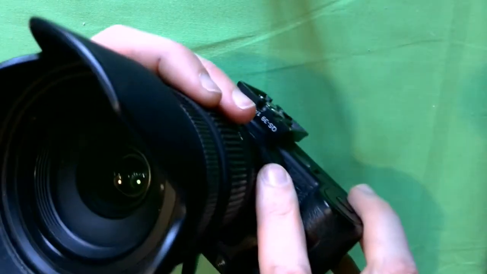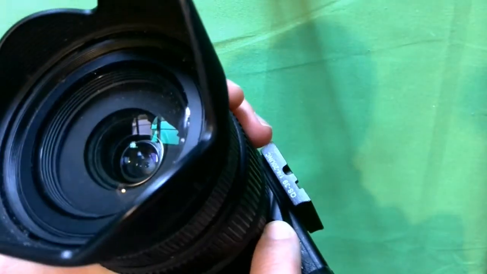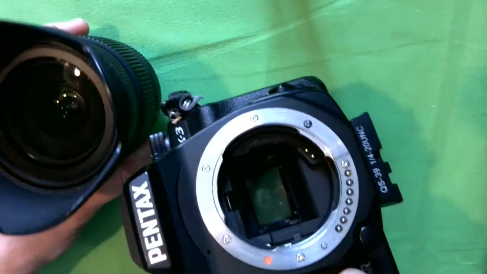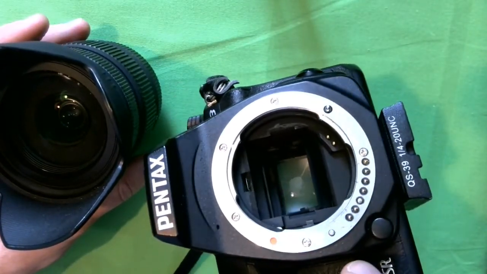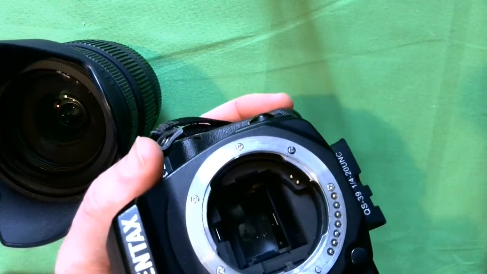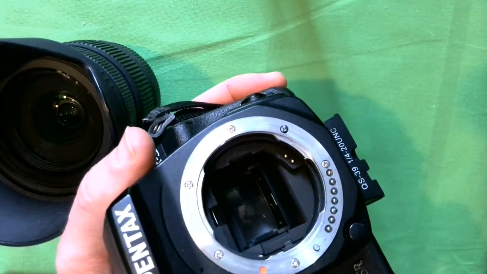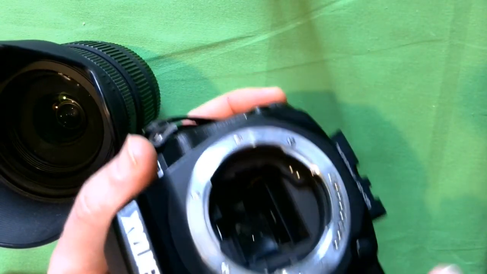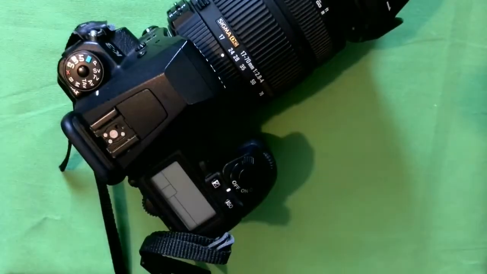If I unhook the lens, so there's normally a little button just by the lens, hold that down and twist, move the lens, and we can see the mirror inside. If I take a picture, then that mirror flips up for a second to let the light get to the sensor. Excuse me, I'll put that back together.